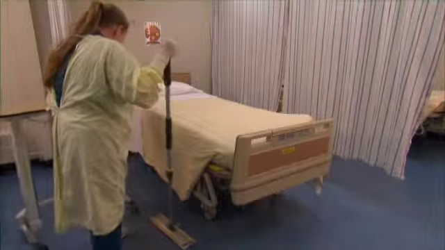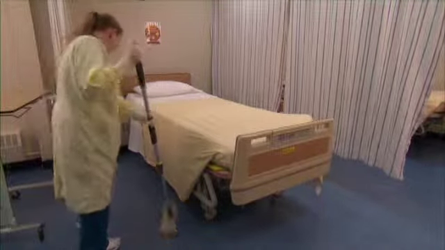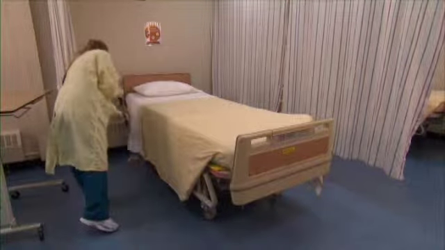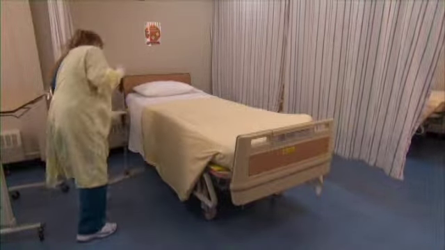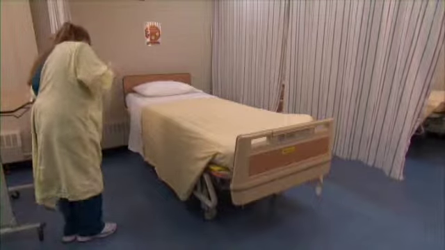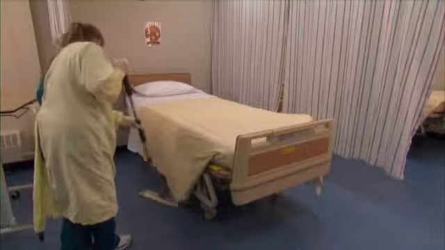Move furniture and replace it after dust mopping, including under and behind the bed. Carefully dispose of debris, being careful not to stir up dust. Do not shake the mop.